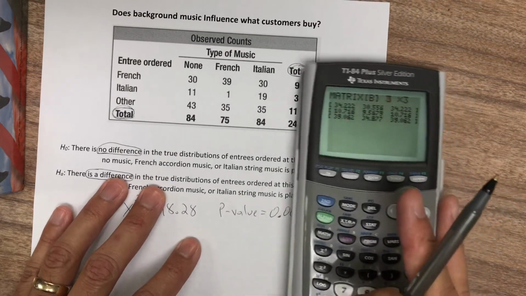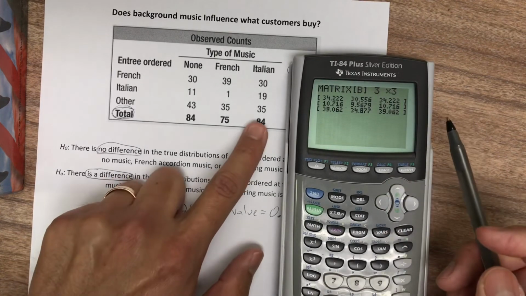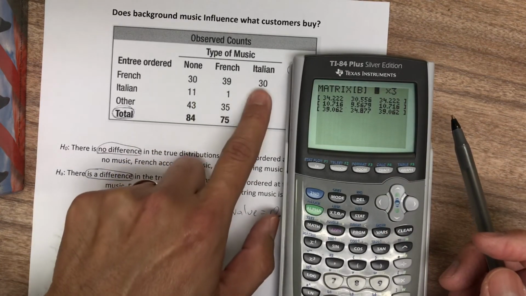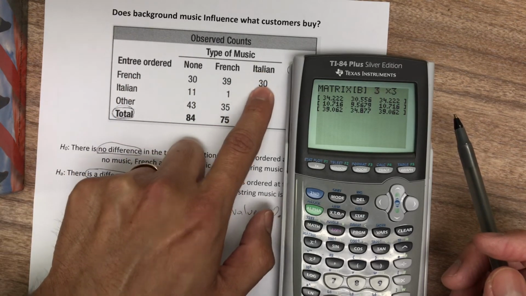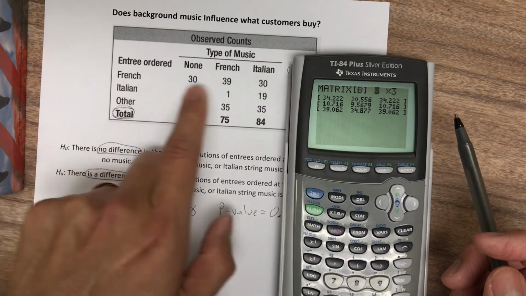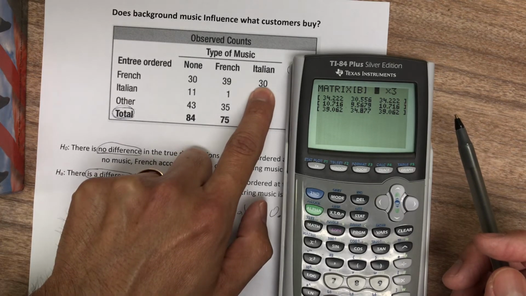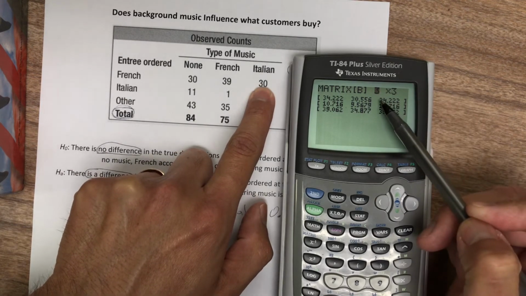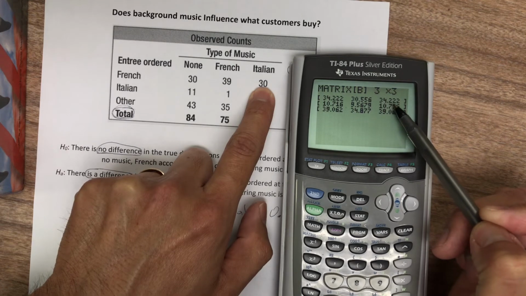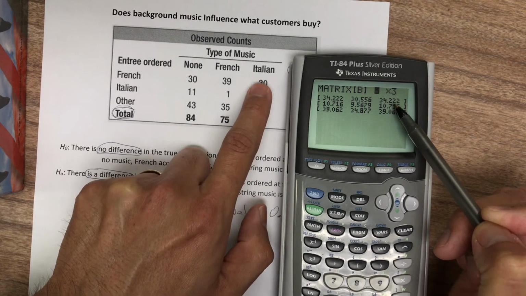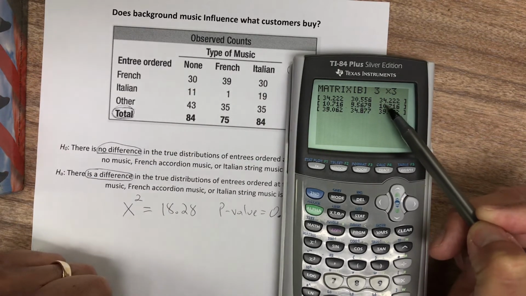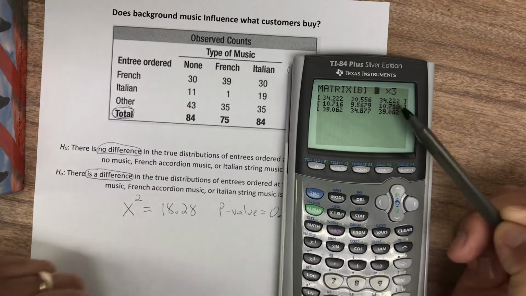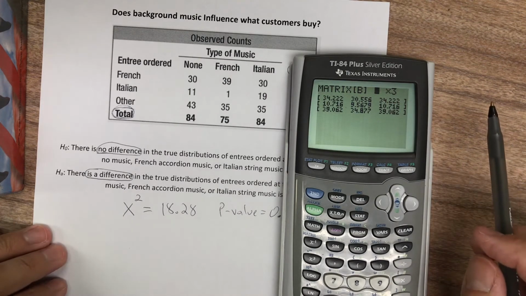So if you guys want to compare, we can see Italian and let's say French. So Italian music and French entry. So when Italian music was playing, how many people ordered French? 30 people. What was expected is right here, 34.22. So it's a little bit less than expected, okay? So we observed, we got 30 people actually order French, but it was expected to be 34. So that's how you find the matrix.